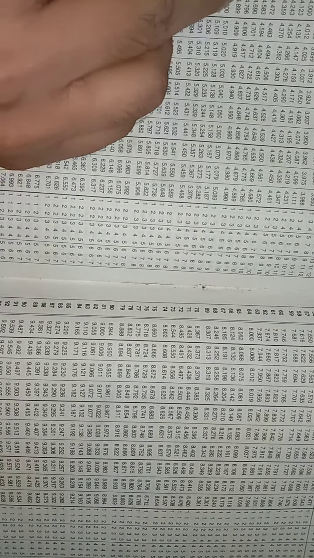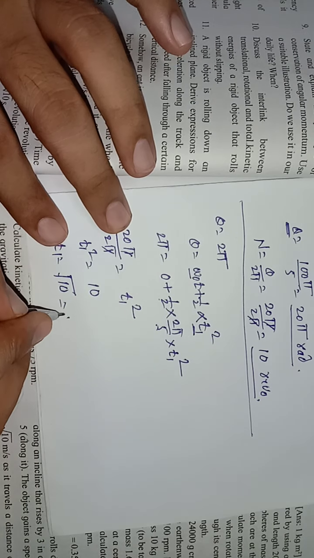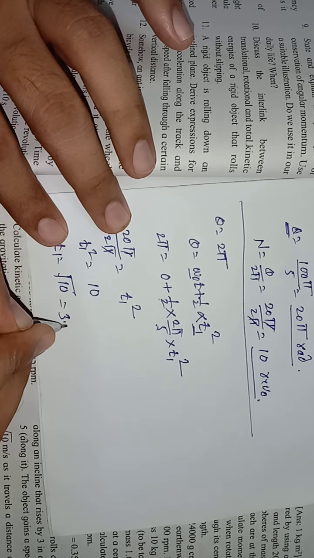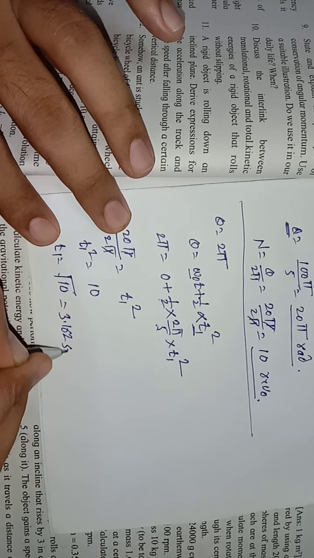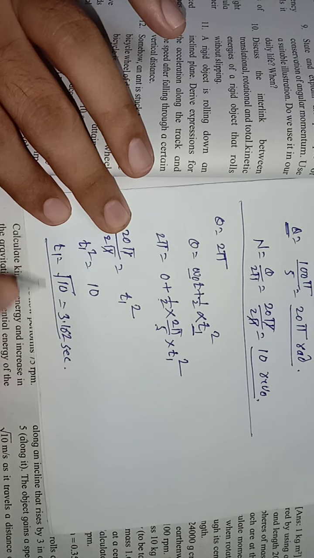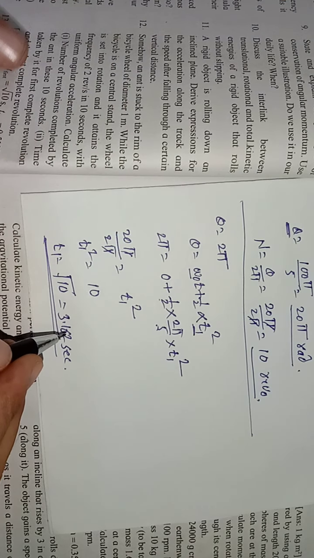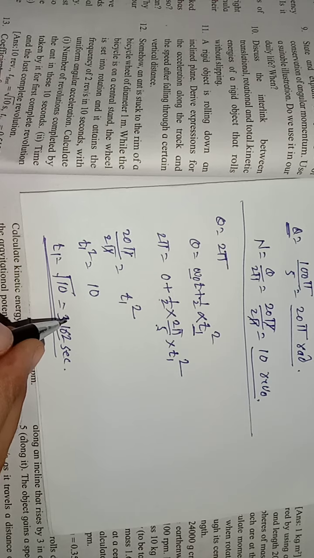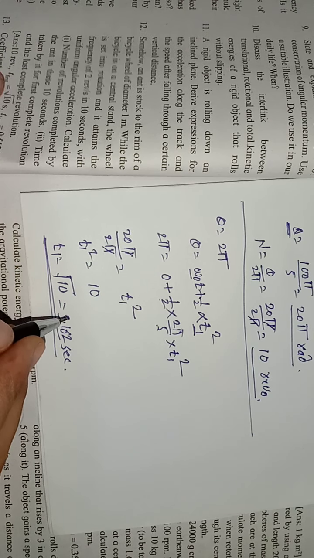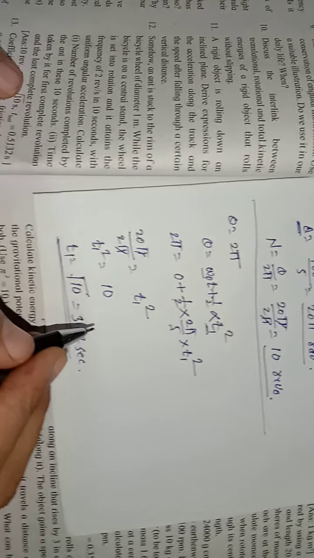In log tables, the square root of 10 is 3.162 seconds. This is the second answer. That means this is the time taken by that ant to complete its first revolution. Here, given t first or t1 is equal to under root 10 seconds. This answer is given here.